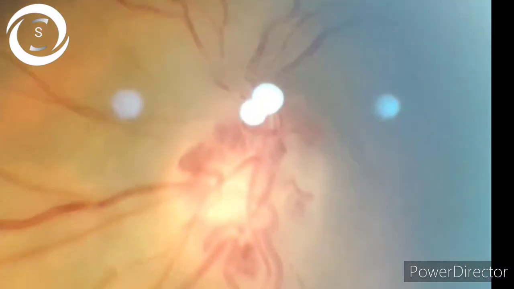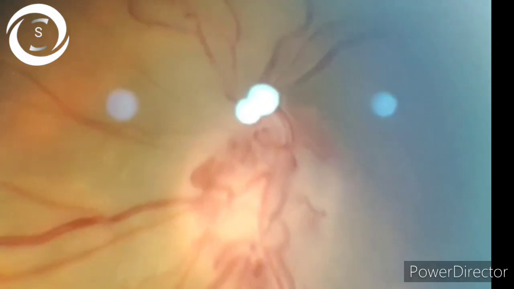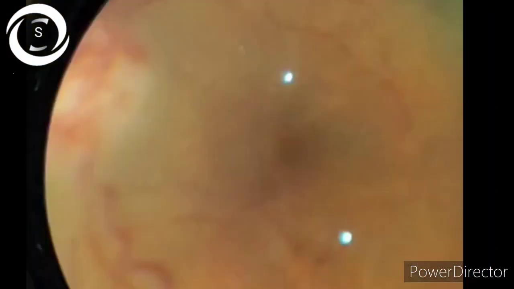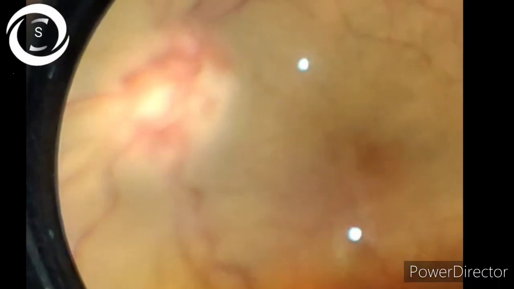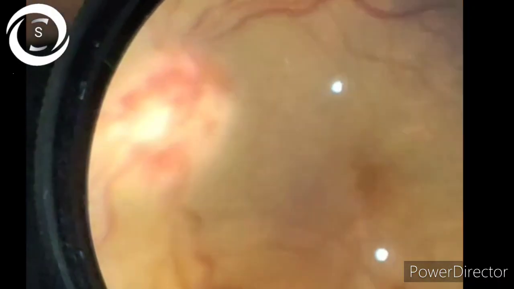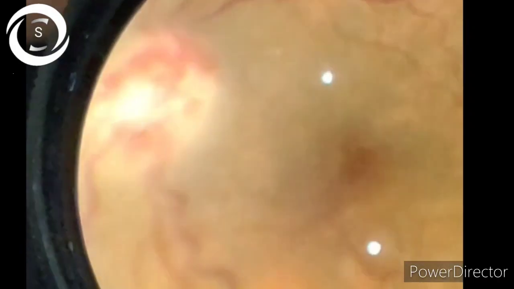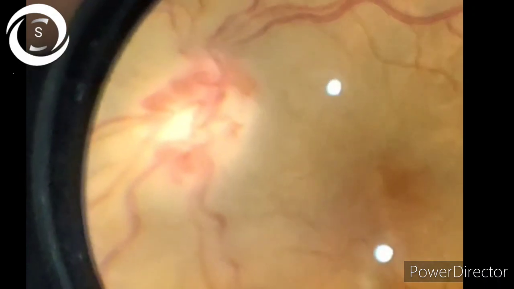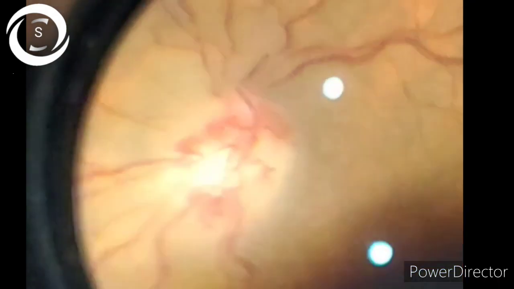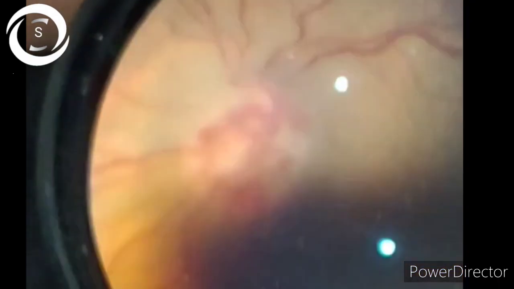So causes of acquired optociliary shunt vessels are central retinal vein occlusion, chronic glaucoma, chronic papilledema in idiopathic intracranial hypertension, optic nerve sheath meningioma, optic nerve glioma, disc drusen. Now these are versatile conditions, but what is common in all these conditions? All these conditions impair the retinal venous outflow.